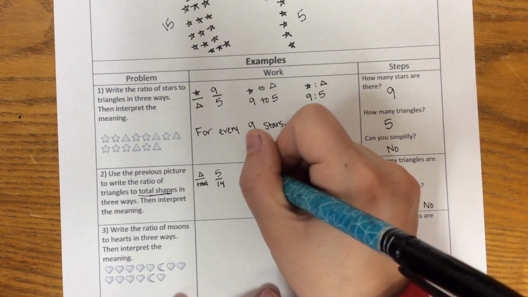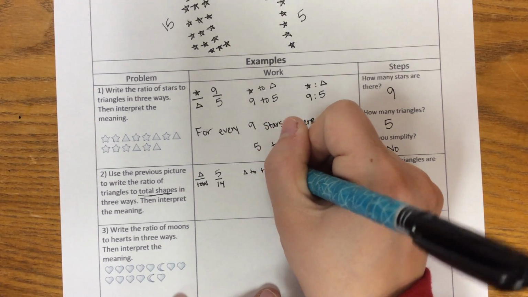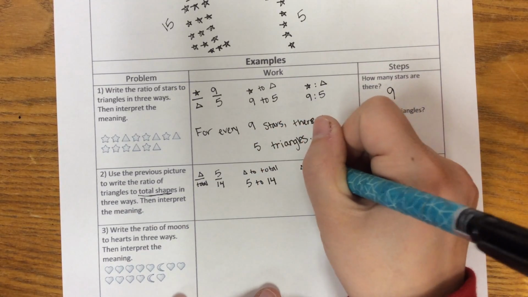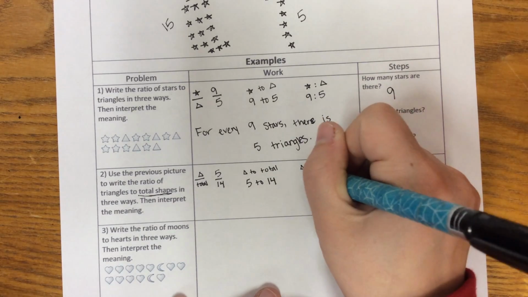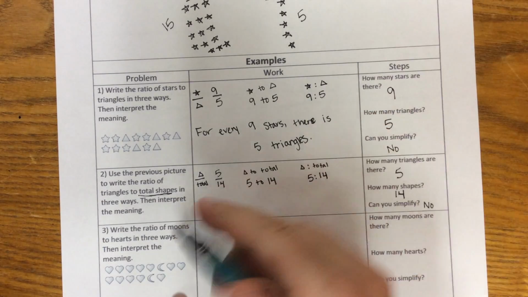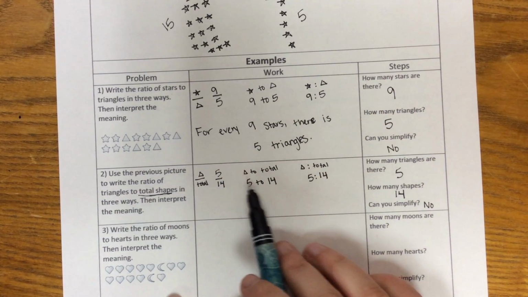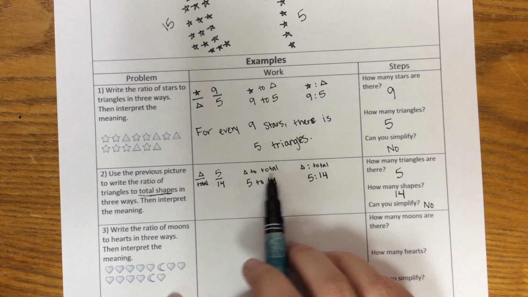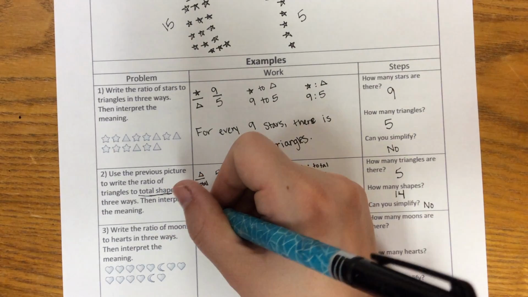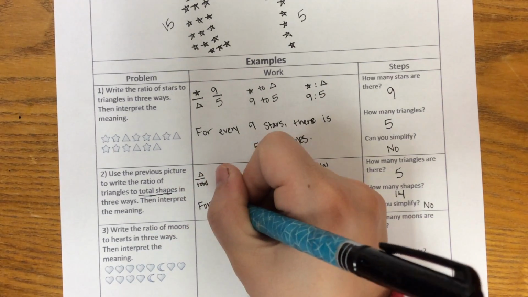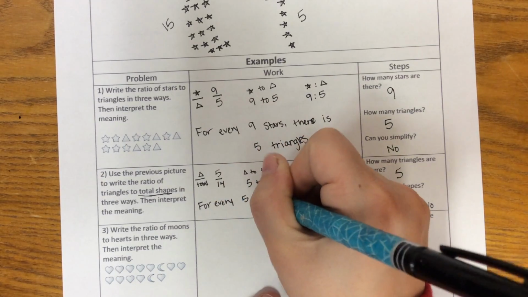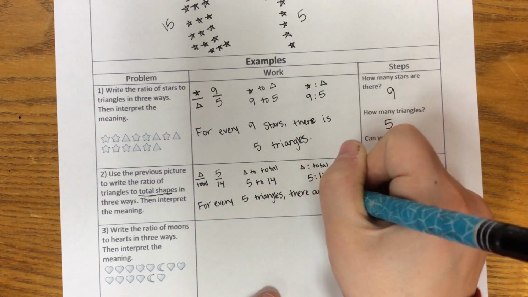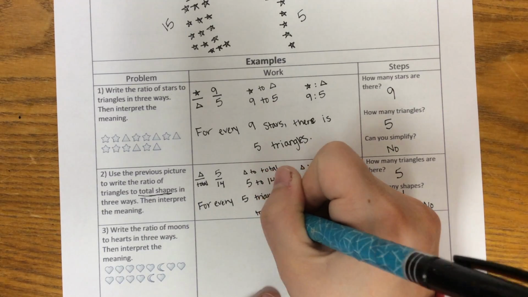So now I just want triangles to total using the word "to". So that'd be 5 to 14. And I want triangles with the colon to the total. 5 colon 14. So it's really important you look at what it says. What comes first has to come first here, and it has to come on top. The second part has to come on the bottom or the second part here. Okay, then interpret the meaning. So for every 5 triangles, there are a total of 14 shapes.